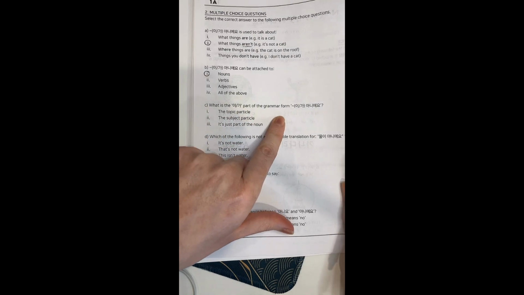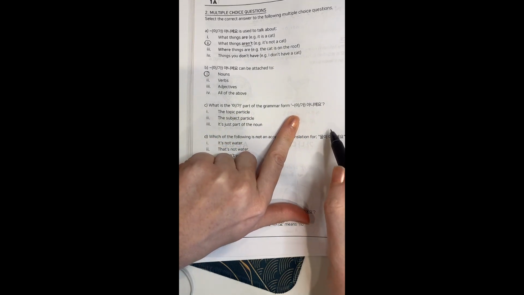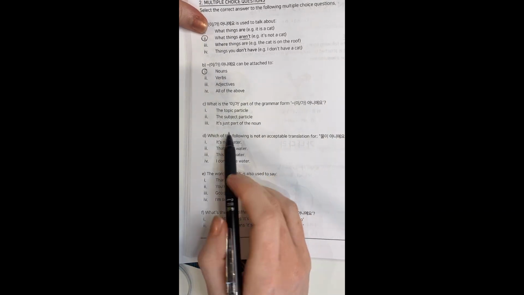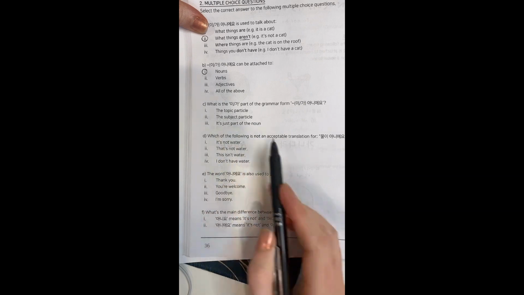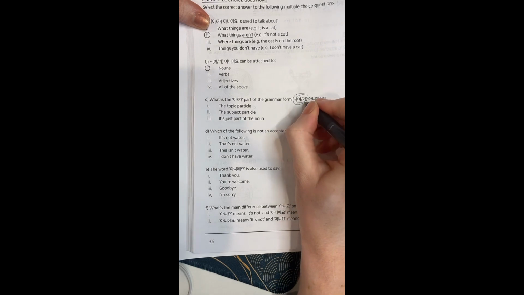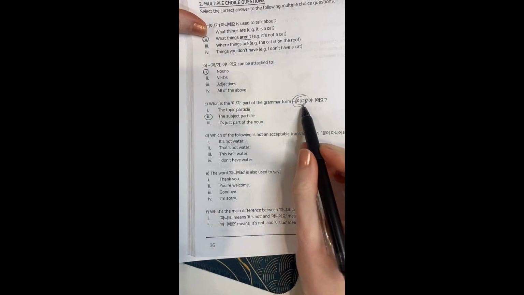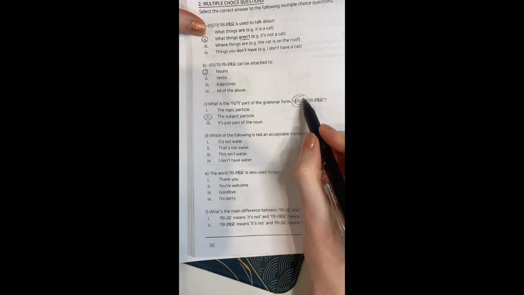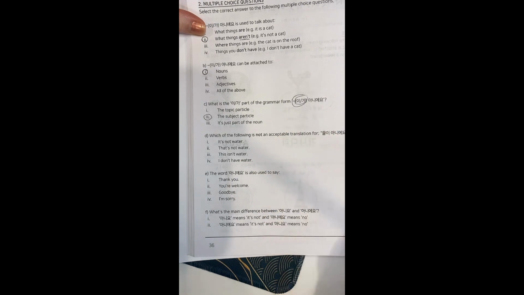Okay, C. What is the 이가 part of this grammar form 이가 아니에요? So if you remember in the previous page, we did a lot of choosing between 이 and 가. Does anyone know where this 이가 comes from? Is it 1, the topic particle, 2, the subject particle, or 3, it's just part of the noun? Yes, it is number 2. It is the subject particle. If you've learned Korean for a little bit, you probably are familiar with this subject particle, and it's used in this grammar form here. 이가 아니에요.